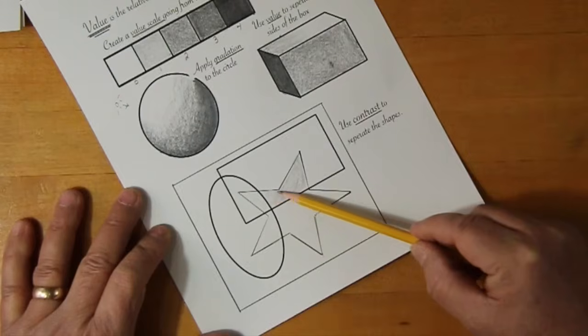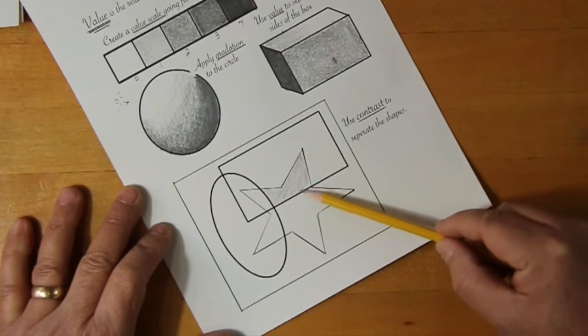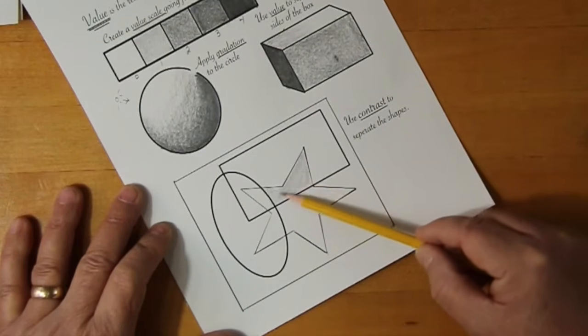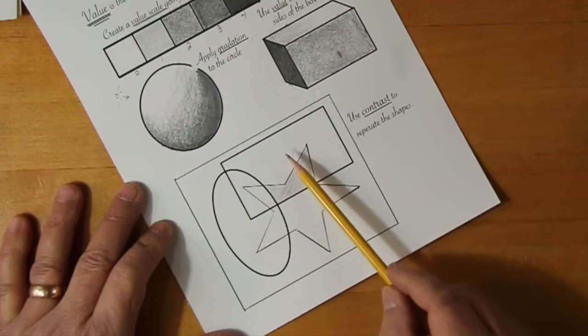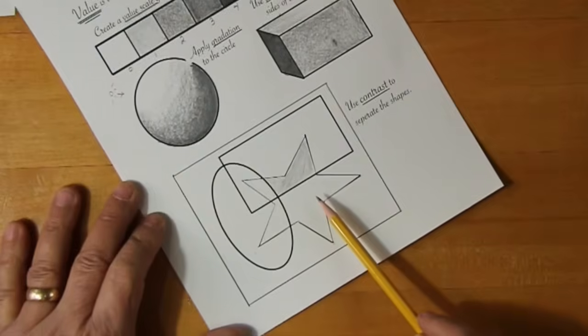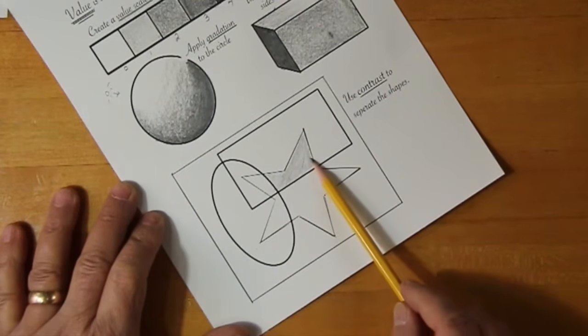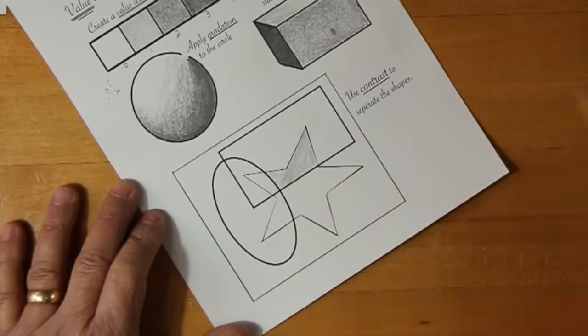Notice I'm focusing only on this little segment, not doing the entire star. Next, I want to create a separation between this and the next shape. So let's say that I want to do this side of the star next. Well, I can't do a 1, right? Because that would be the same. And what I'm trying to do is create contrast. I'm trying to create a difference.